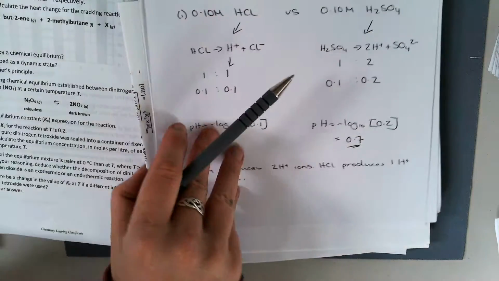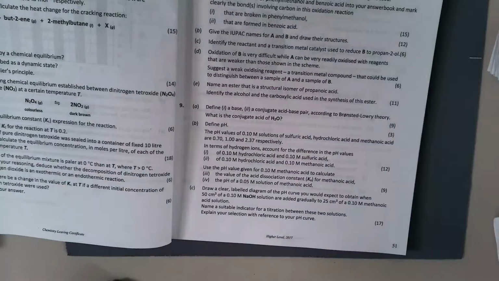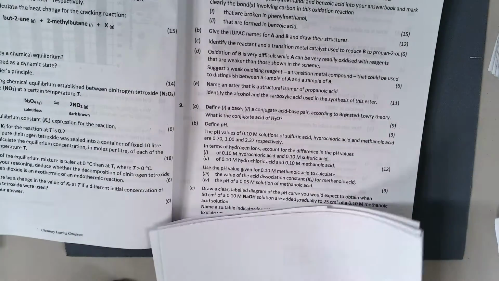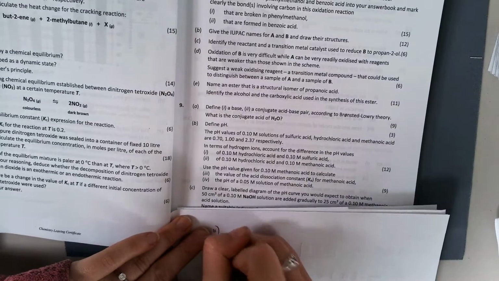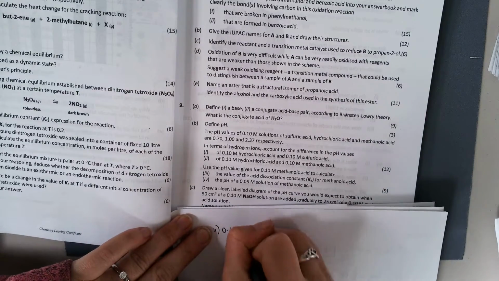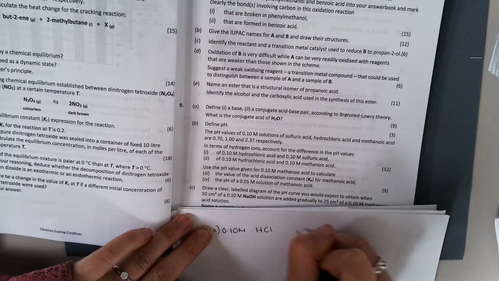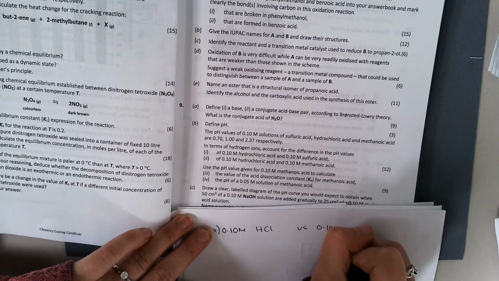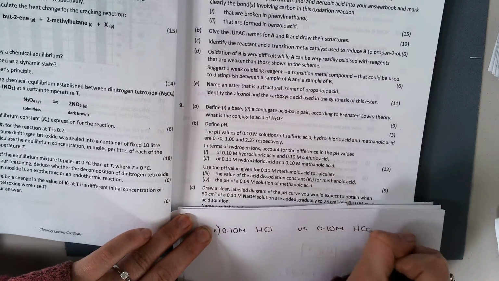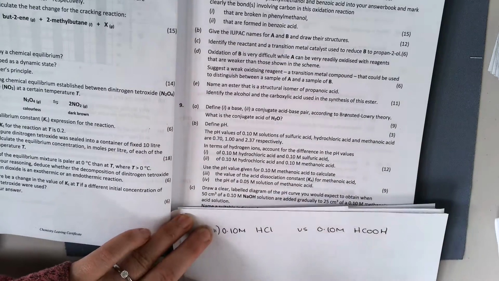Okay, the next thing we're asked is part 2: the difference between 0.10 molar HCl versus 0.10 molar methanoic acid, which is HCOOH.